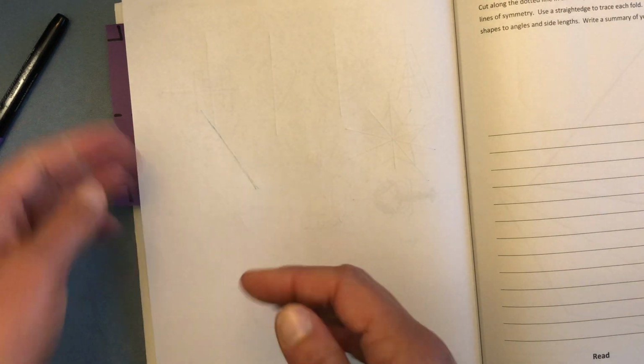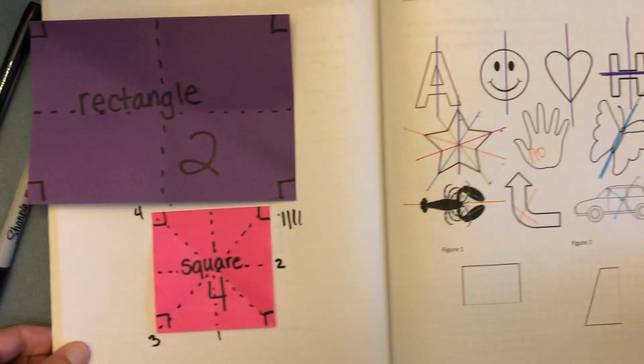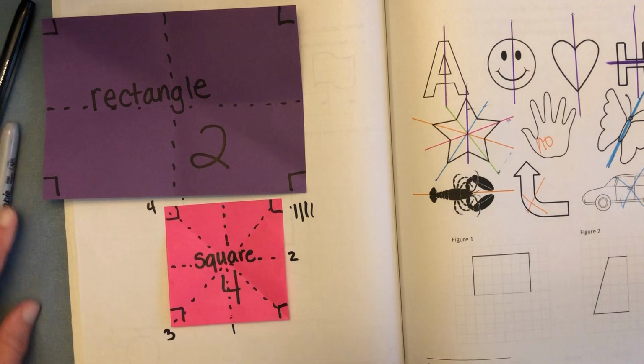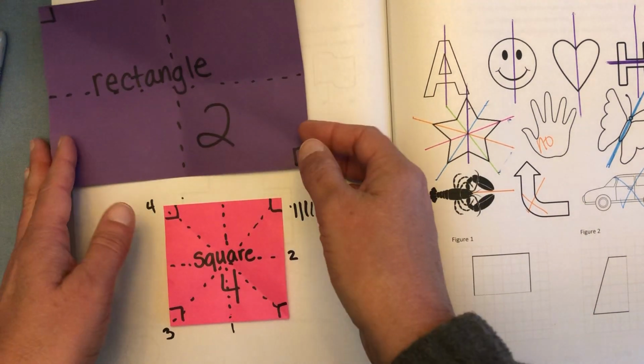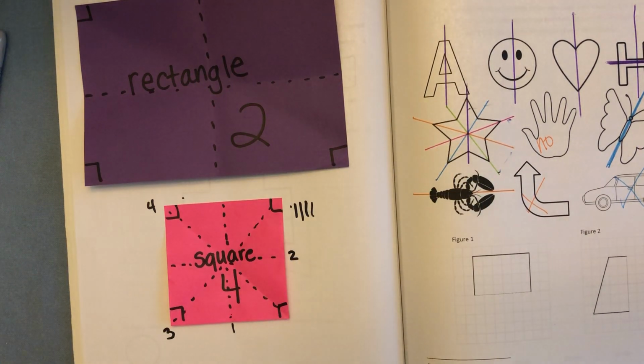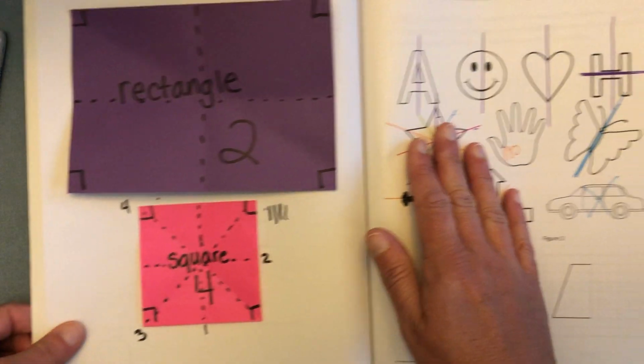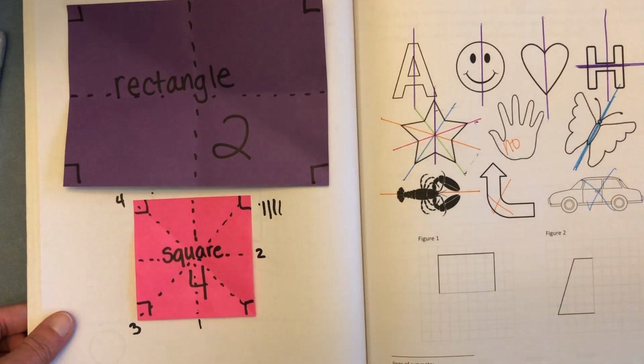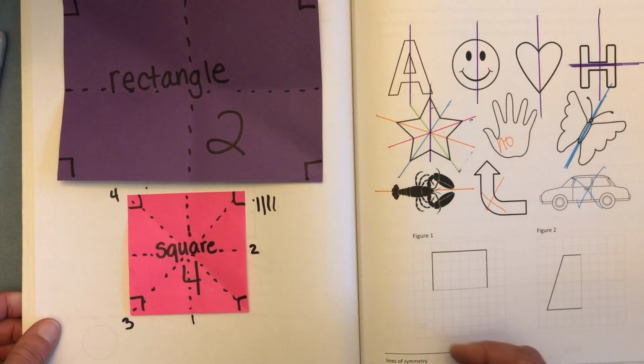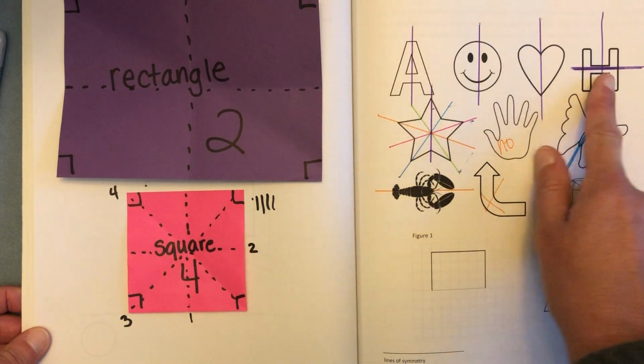All right, so at this point, we've defined symmetry. We've talked about how we can create a mirror image of a shape and draw a line to show the mirror images on the opposite sides. We have found lines of symmetry in different objects that we're familiar with. We have been able to see that there's symmetry in letters.